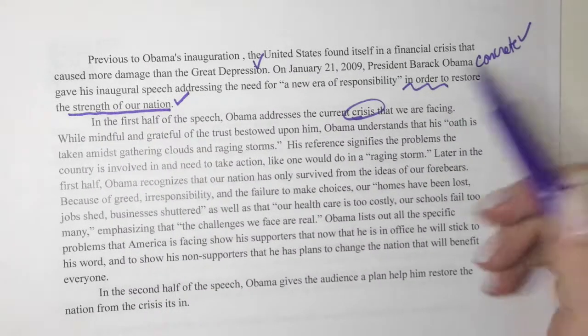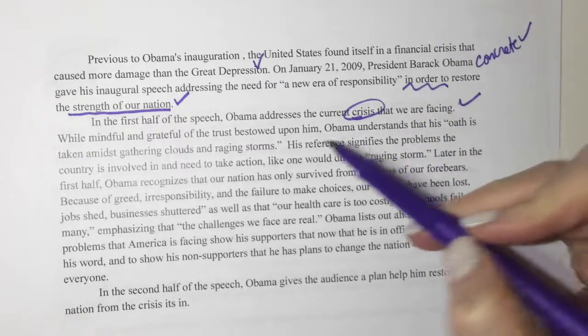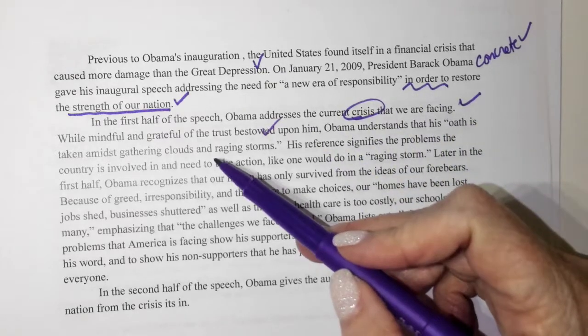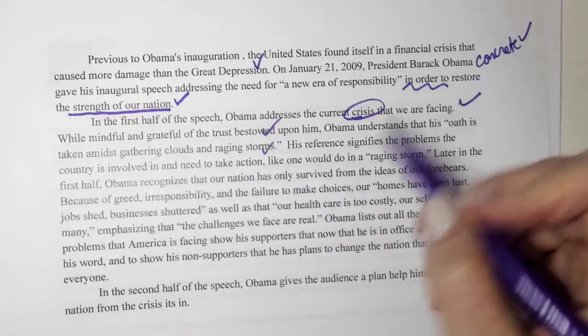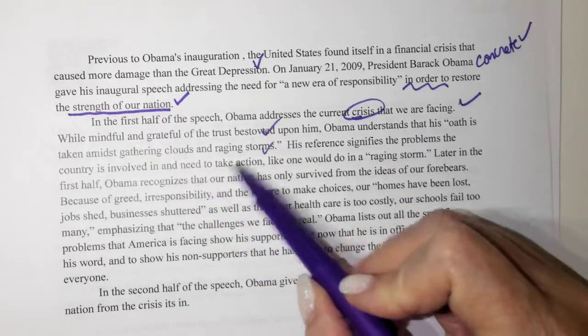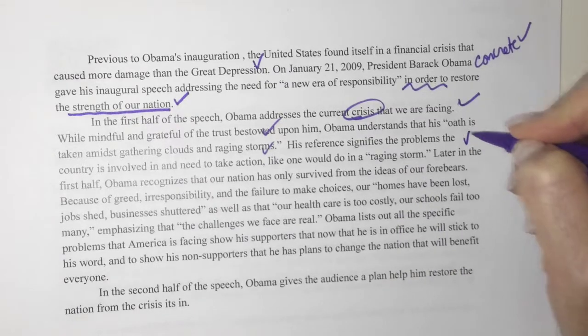In the first half of the speech, Obama addresses the current crisis that we are facing. While mindful and grateful of the trust bestowed upon him, Obama understands that his oath is taken amidst gathering clouds and raging storms. His reference signifies the problems the country is involved in and need to take action like one would do in a raging storm. Okay.